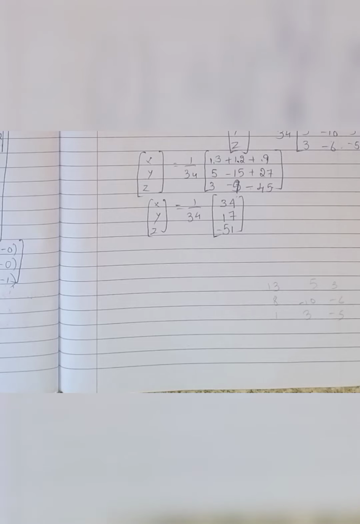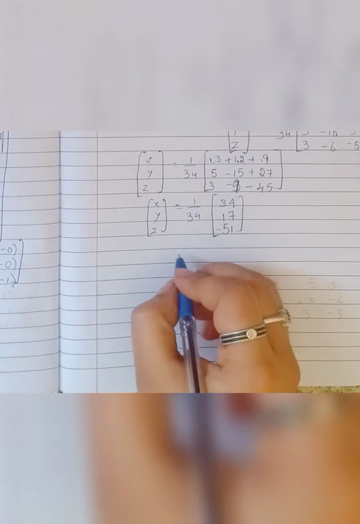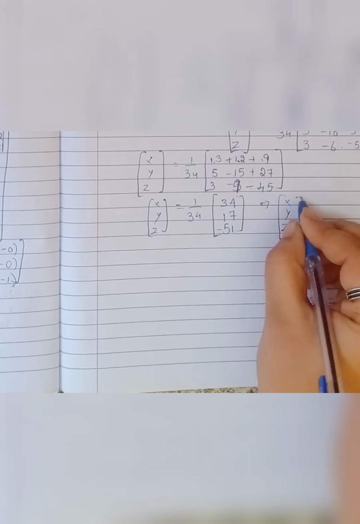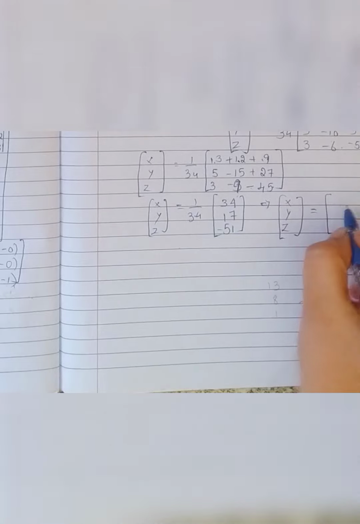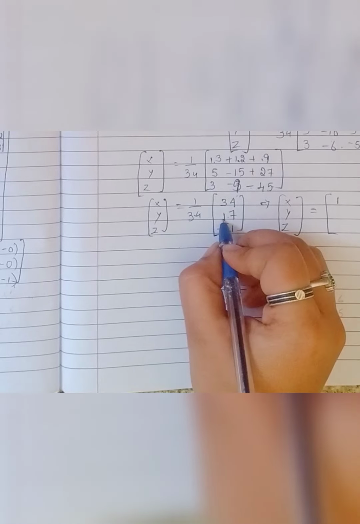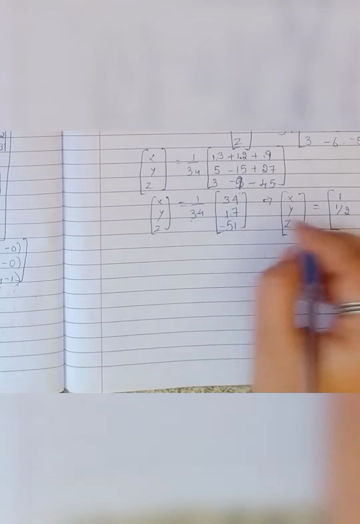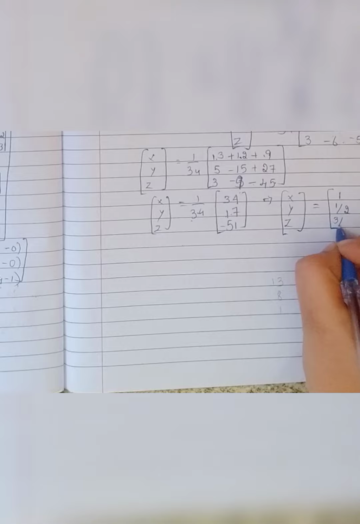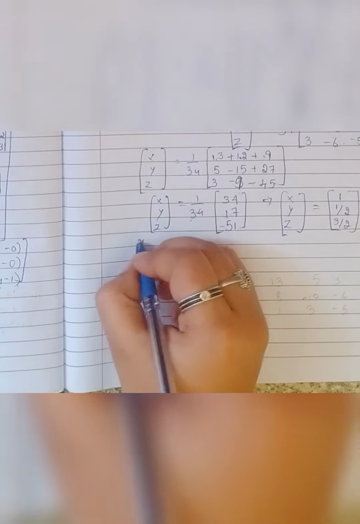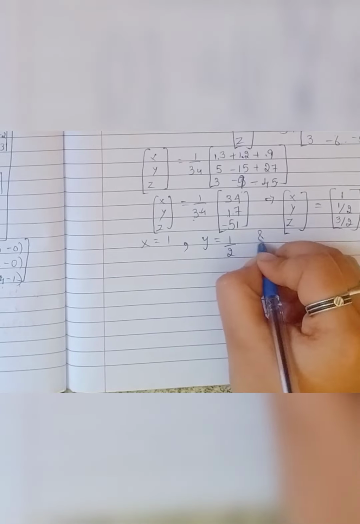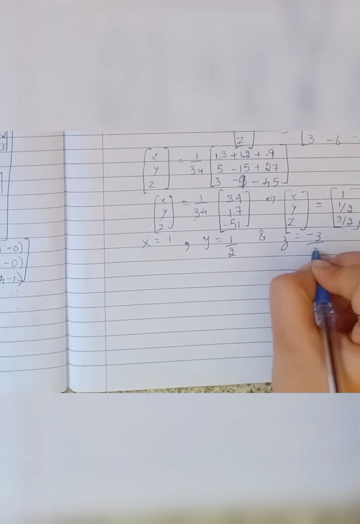Okay, either the multiple of the determinant or the determinant is divisible by that element. Okay, so now if we write, x, y, z is equal to 34 by 34 is 1, 17 by 34 is 1 by 2, and minus 51 by 34 is minus 3 by 2. Okay, now x is equal to 1, y is equal to 1 by 2, and z is equal to minus 3 by 2.